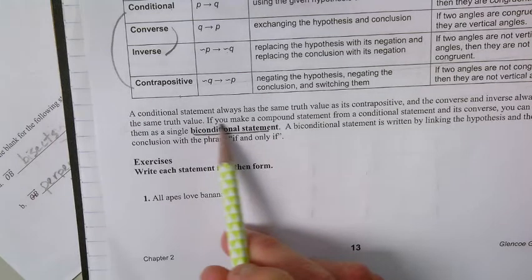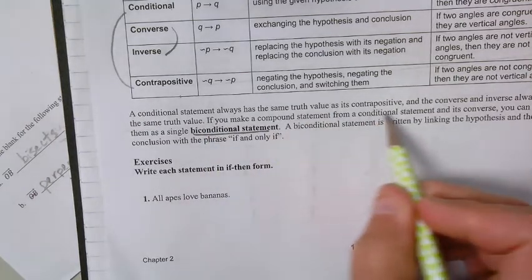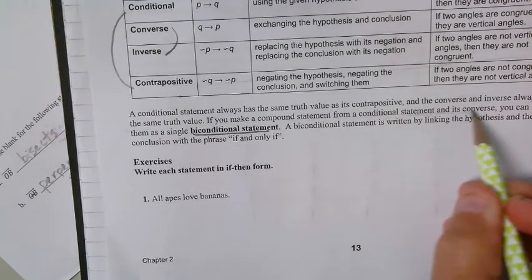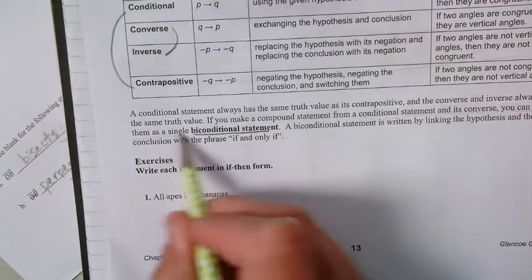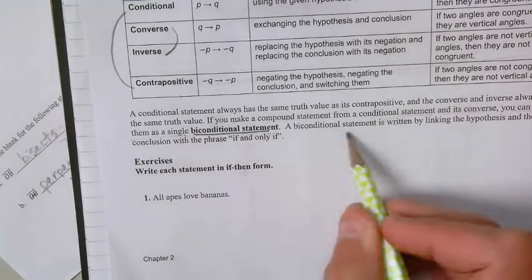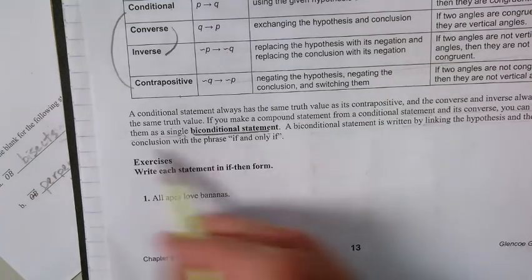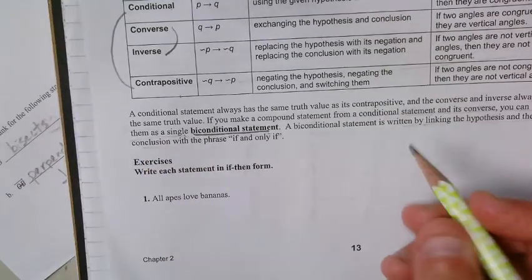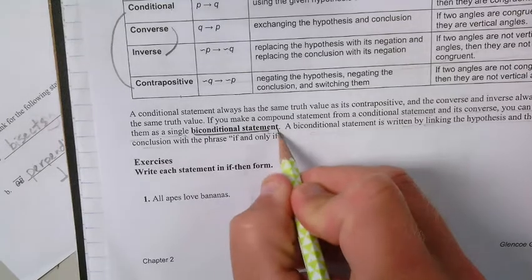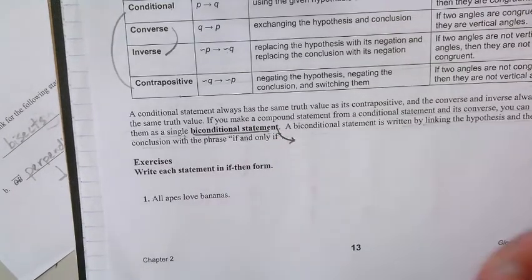It says, if you can make a compound statement from a conditional statement and its converse, you can write a single biconditional statement. A biconditional is written by linking the hypothesis and conclusion with the phrase if and only if. I'm going to make this a lot easier to understand. Here's what I'm going to say.